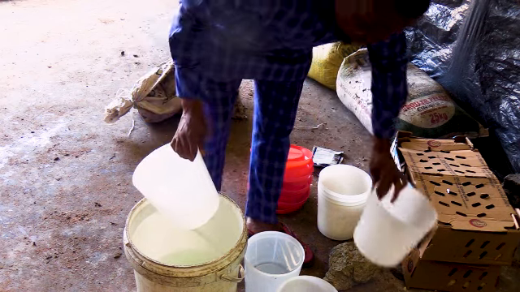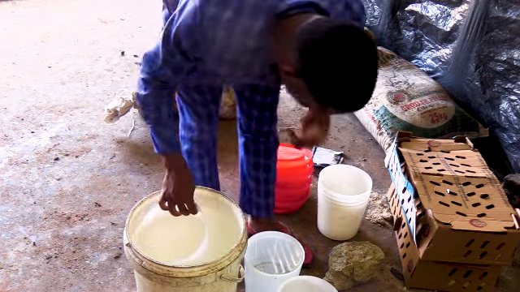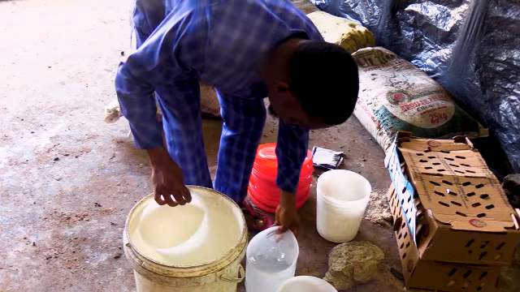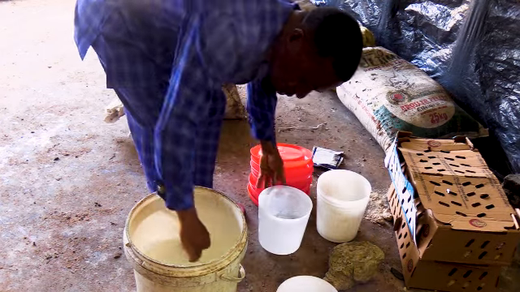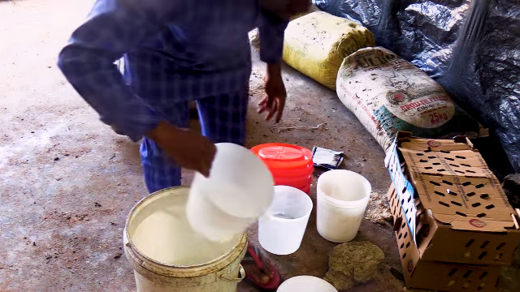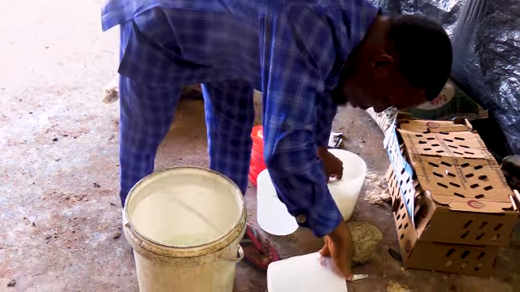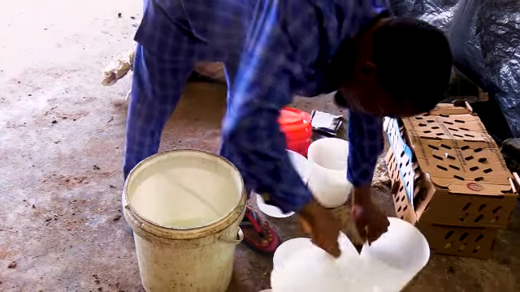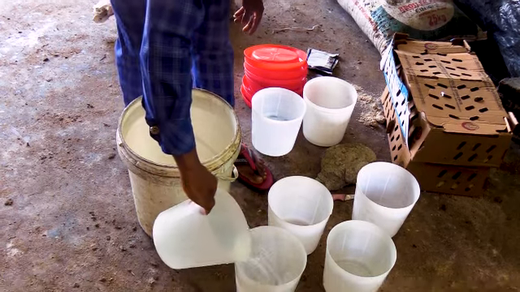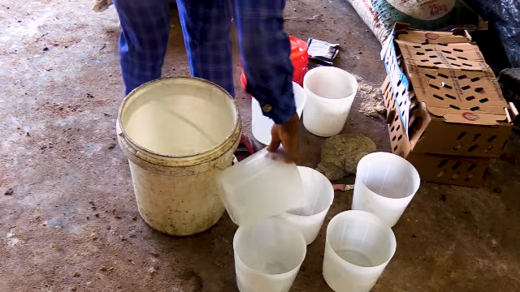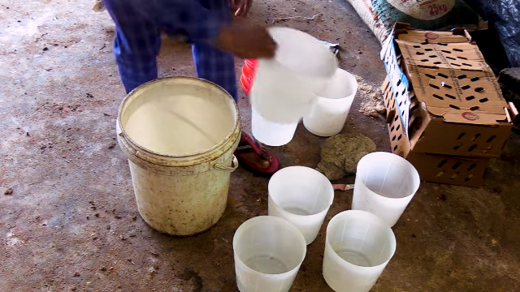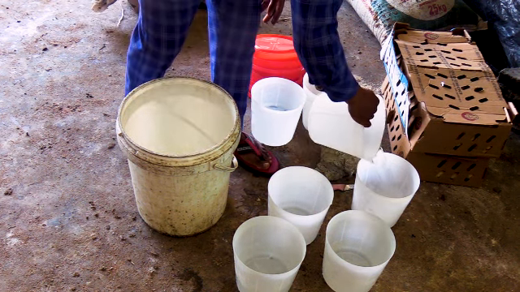You share it into 5 rubbers. So it will actually reach all of them.